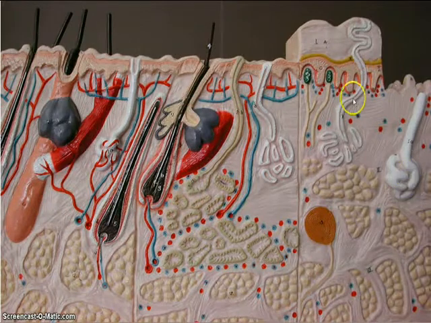Eccrine, or regular sweat gland. There's another eccrine or sweat gland. Cross section. The Pacinian lamellated corpuscle that activates with deep pressure. These are Meissner's or tactile corpuscles, light pressure, and the nerve process from these.